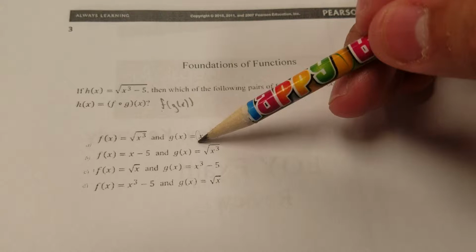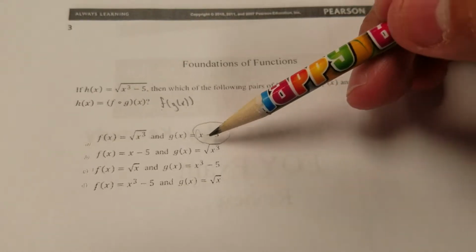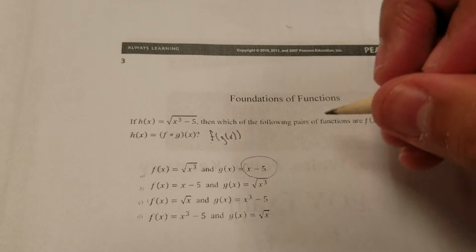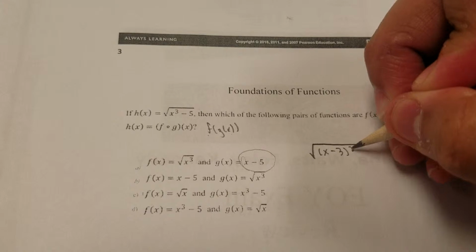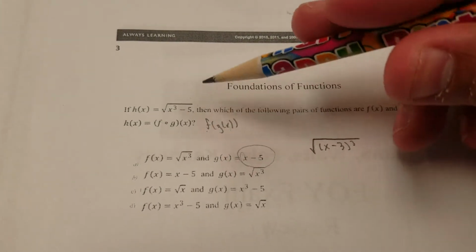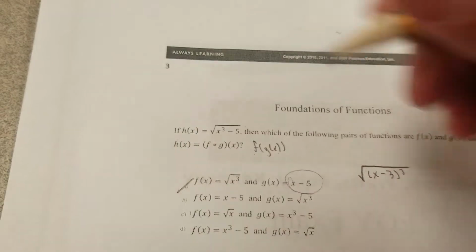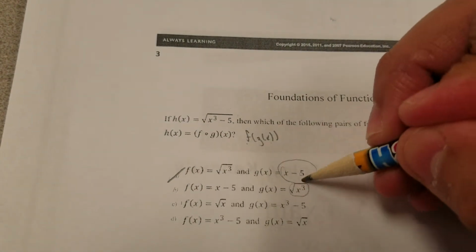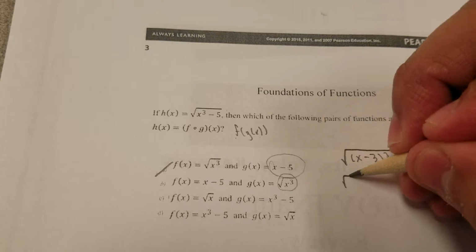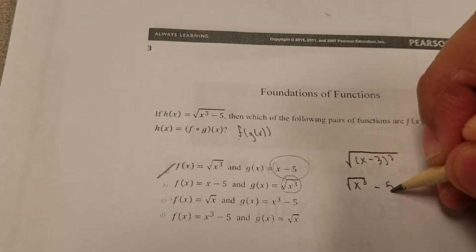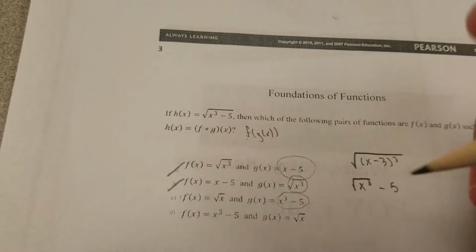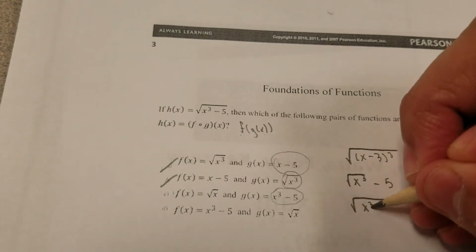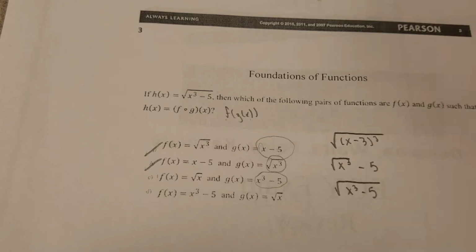So here, if I plug this g equation in here for x, well then now I don't see x, I need x minus 3 cubed. This does not look like that, so this is not the answer. If I plug this in for x, it will give me this right here. So that does not look like this, so not the equation. If I plug this in for x over here, well then now it looks like that. That's what I'm looking for, so this is the answer.